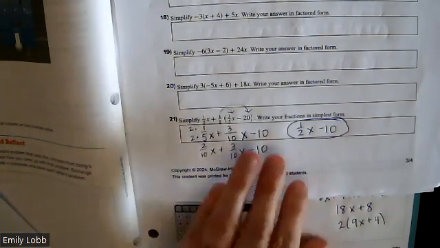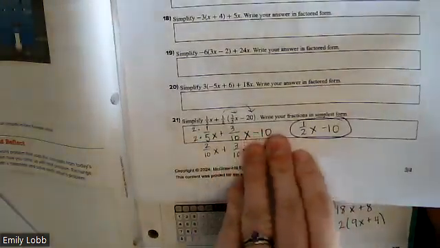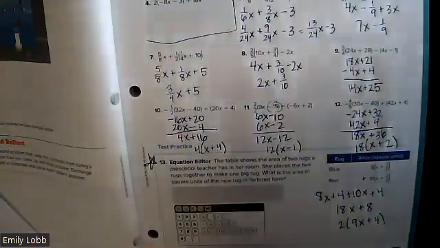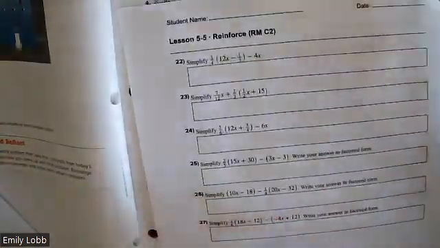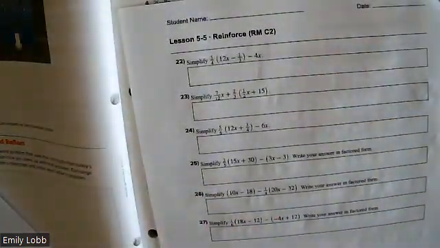We will review tomorrow. Yes, quiz Friday. It's in everyone's planner. Everybody's got it.